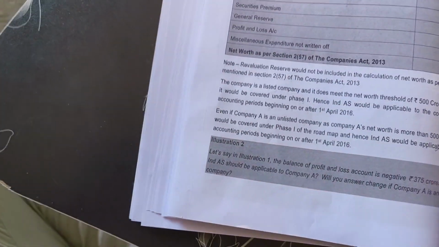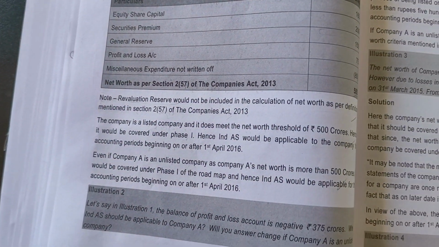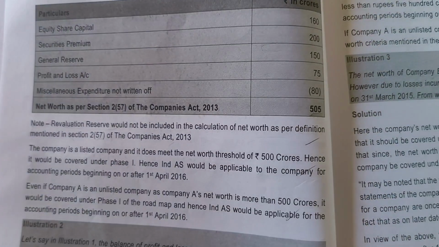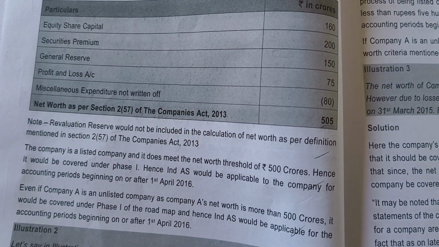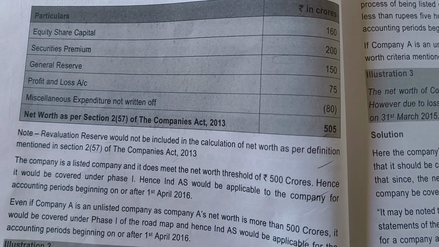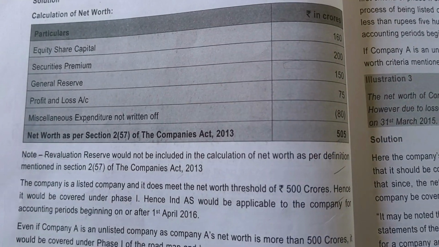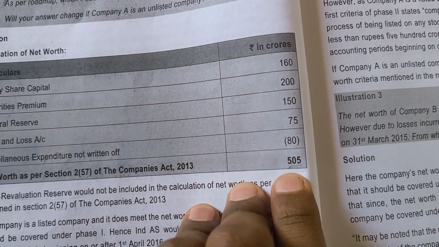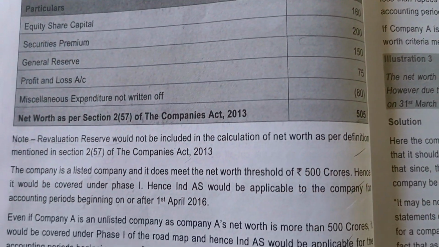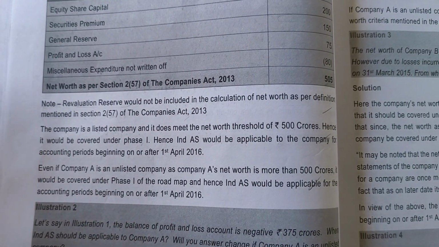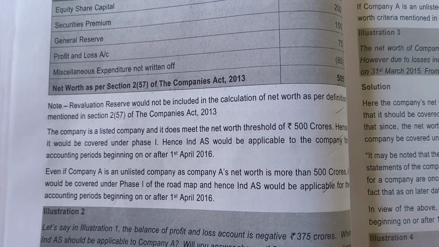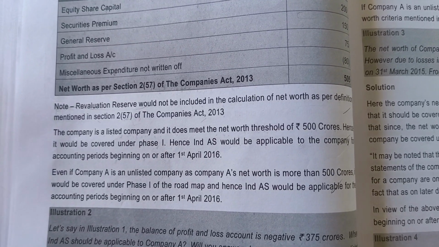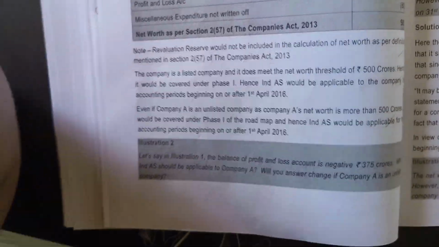The company is a listed company and it meets the net worth threshold of 500 crore, hence it would be covered under phase 1. So it has crossed 500 crore, that is 505, so it is applicable. For this company it is applicable from March 1st 2016.